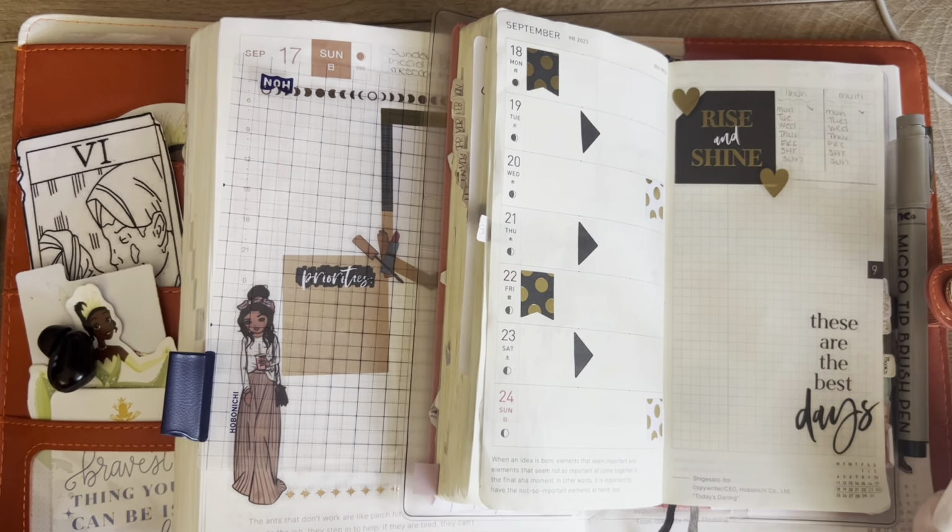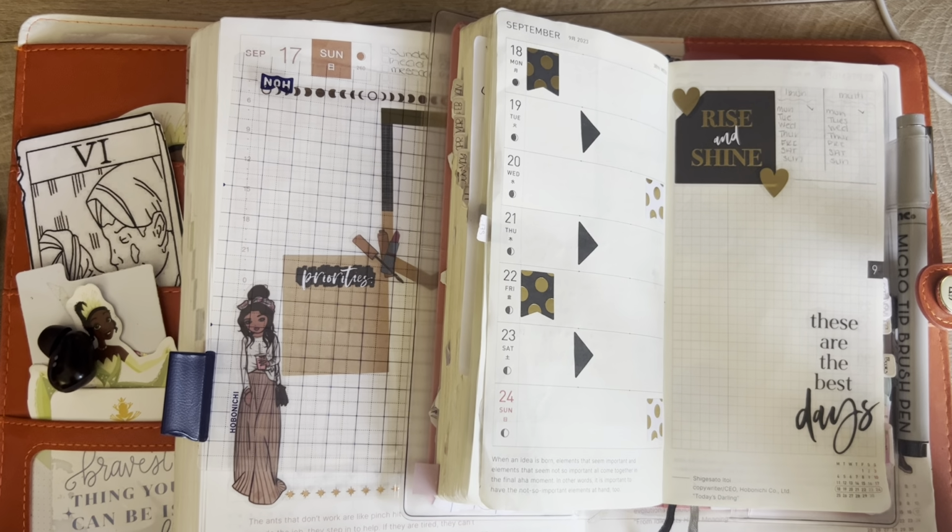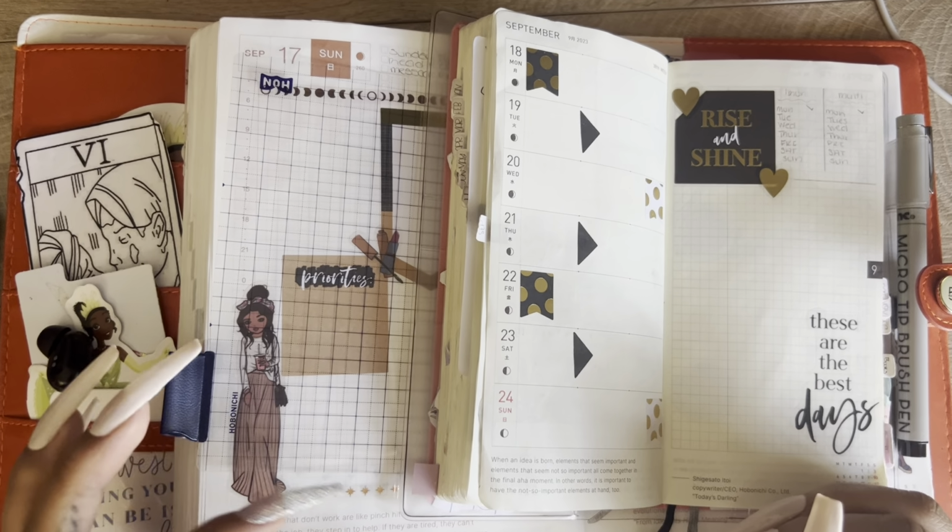I kind of want to do a small little plan with me for today, and talk a little bit about my Hobonichi Cousin and how I use it.